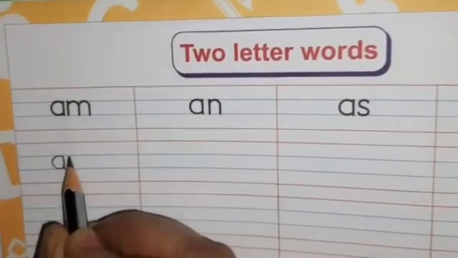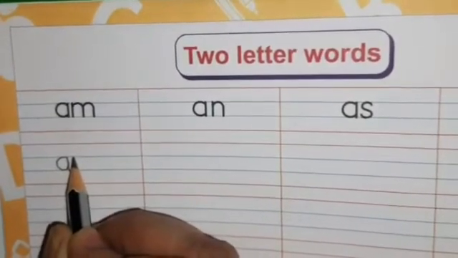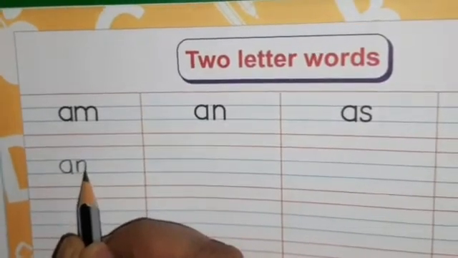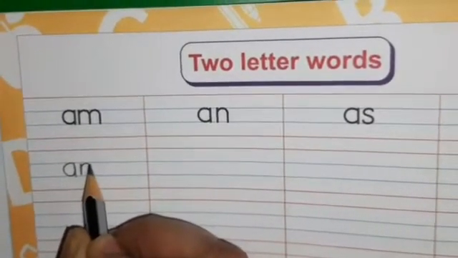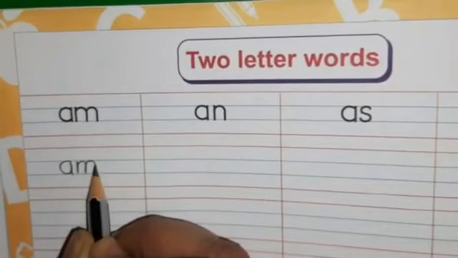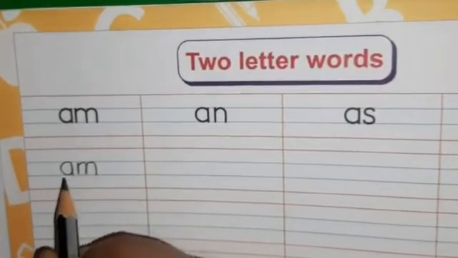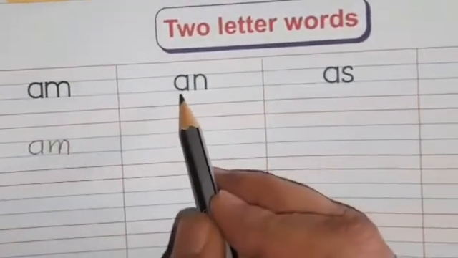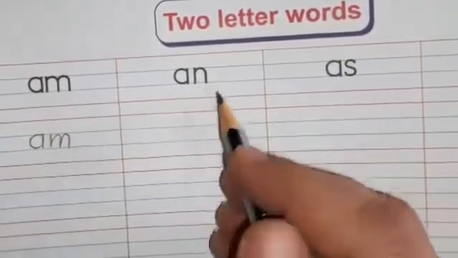A. For M, you will start from the first blue line, standing line, go up, curve, come down, standing, then again go up, curve and come down, standing. M. A, M, am. The next word is A, N, an.